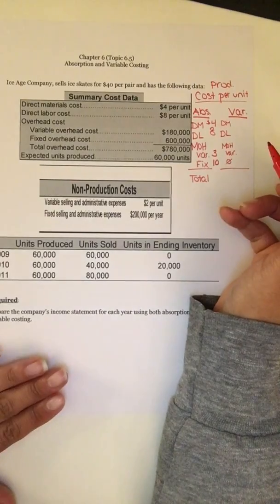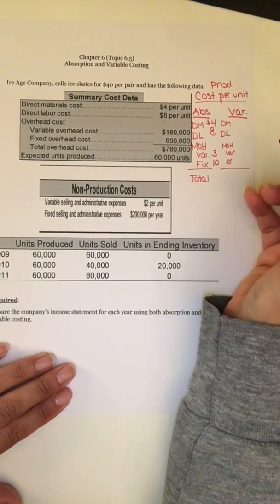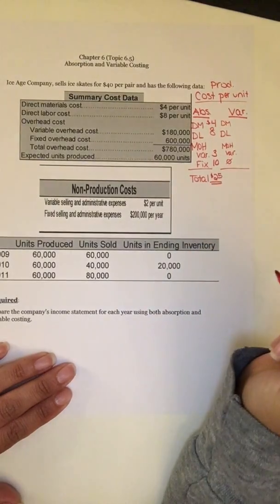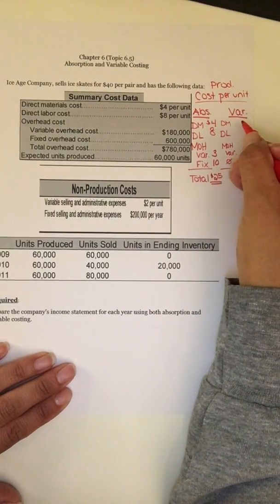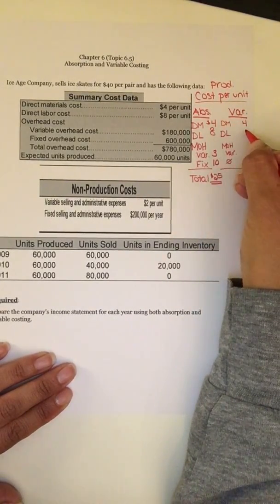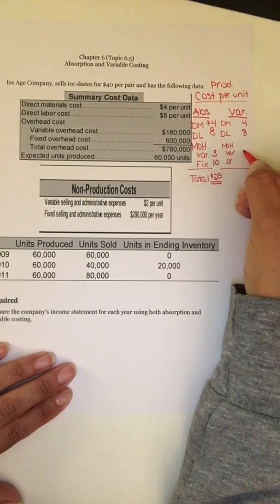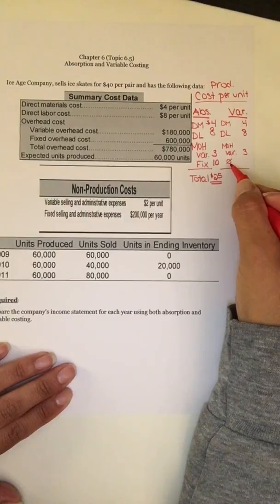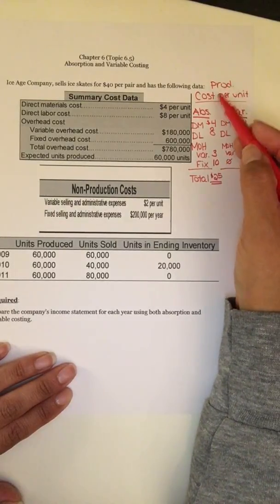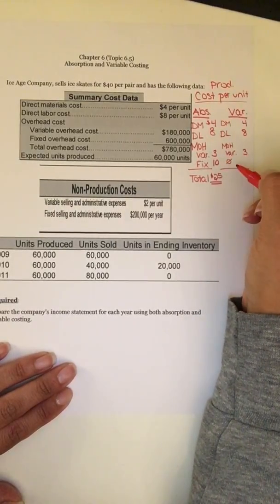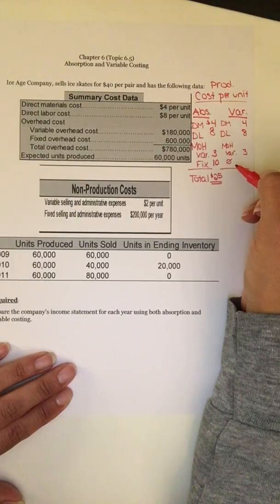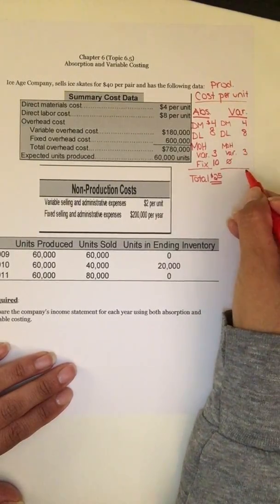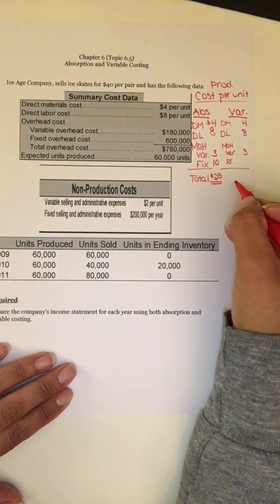Add that all up for your total under the absorption method, $25. Under variable, it's still the same for direct materials, labor, and variable MOH. But again, it does not consider fixed overhead to be a product cost. Fixed overhead is a period cost under the variable costing method. So it is $0 for fixed overhead.